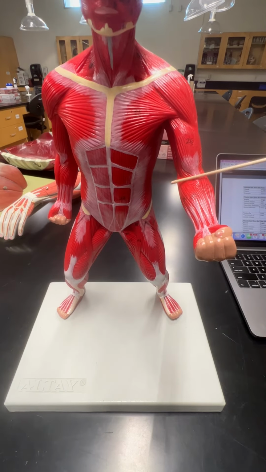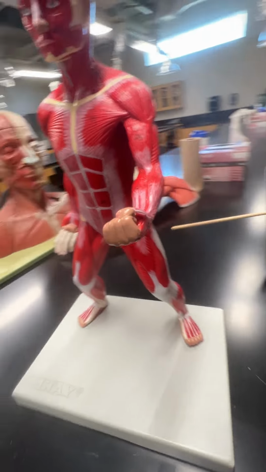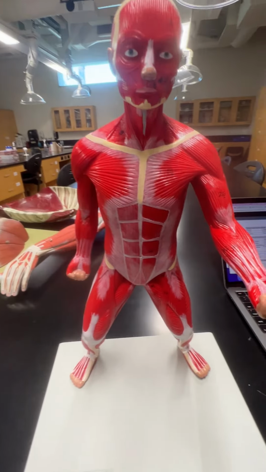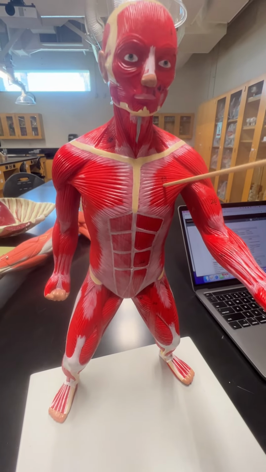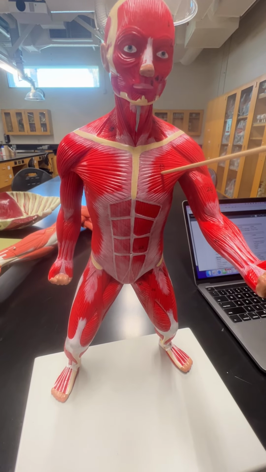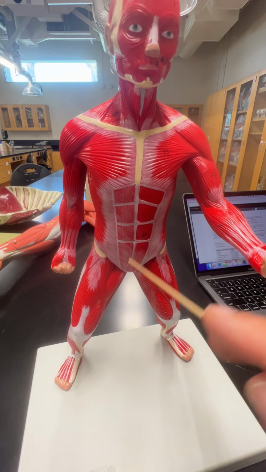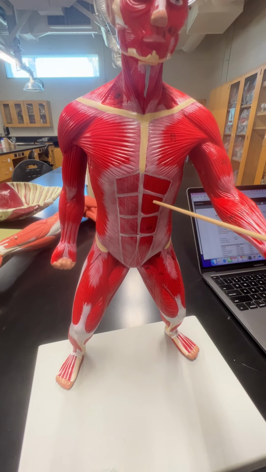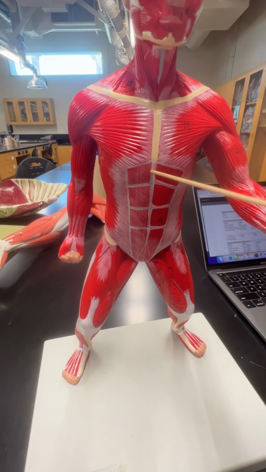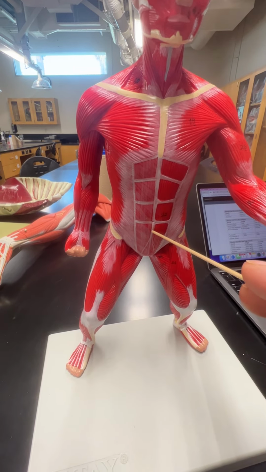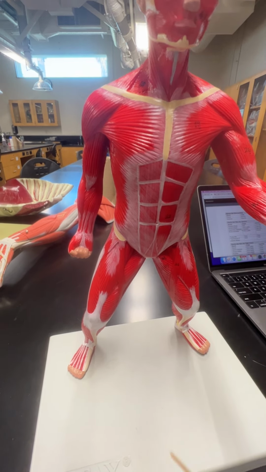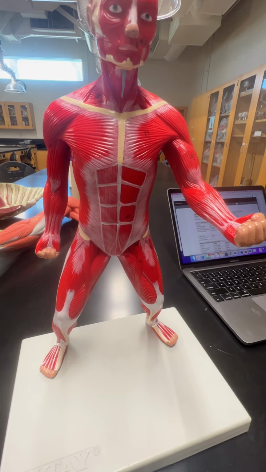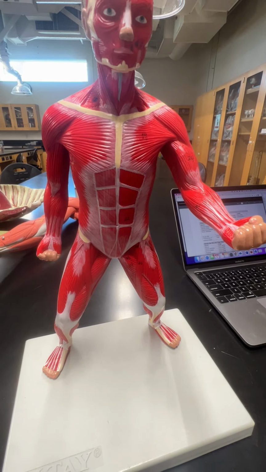Muscles on this side would be your flexors, and the muscles underneath that would be the extensors. Going to the chest, this is your pectoralis major. Going down at the center, you will have your rectus abdominis, and the white line right at the center would be the linea alba, which is a connective tissue. On either side, you have the first layer of the muscles called the external oblique.